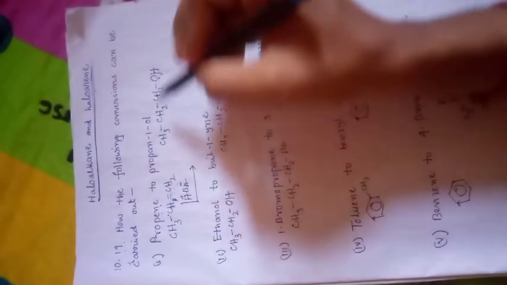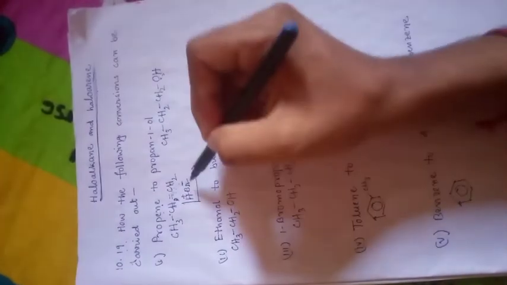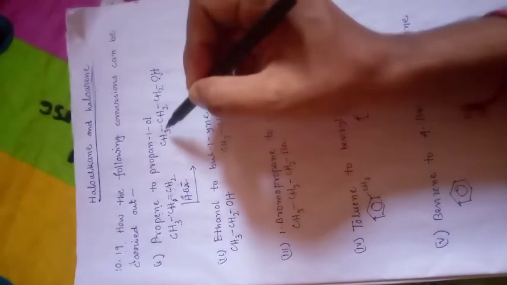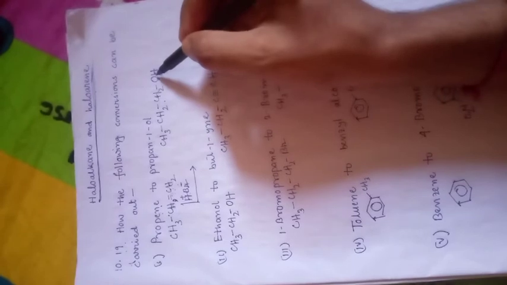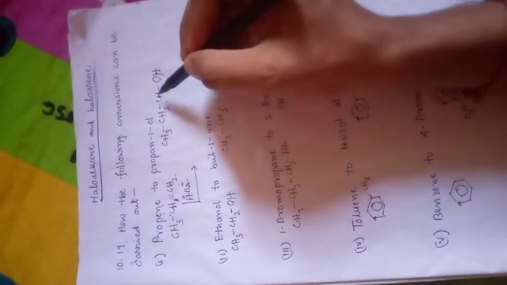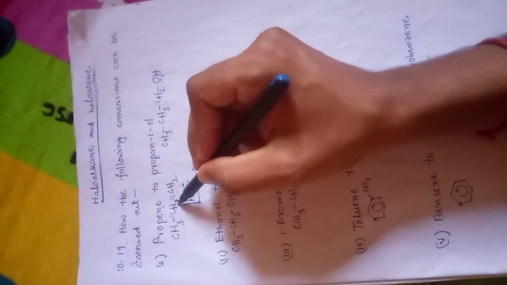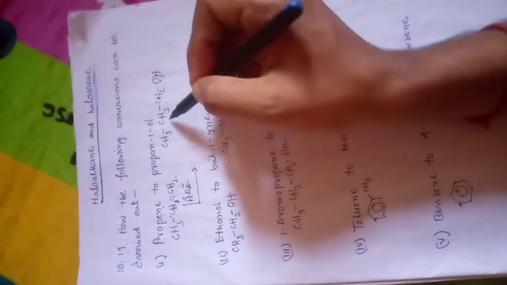But here our alcoholic group is present in the first carbon atom. That means addition of HBr to this alkene will not give this alcohol, because Br minus goes to the second carbon atom.